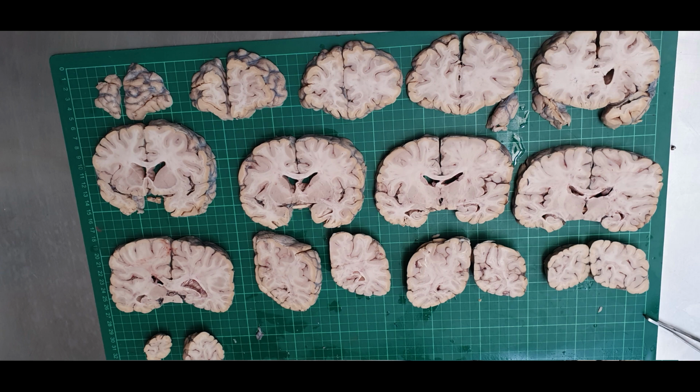As we go to the third row, you see the ventricles disappear from view until you reach the most posterior part of the corpus callosum, which is the splenium. Then the last three cuts are the parieto-occipital lobes. And the only slice left on the fourth row is the occipital poles of the patient's brain.